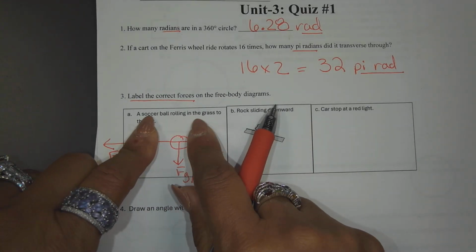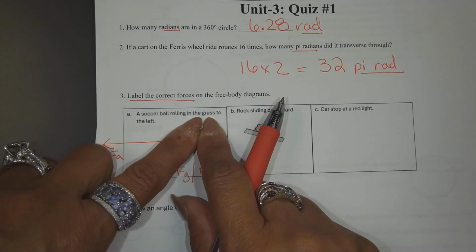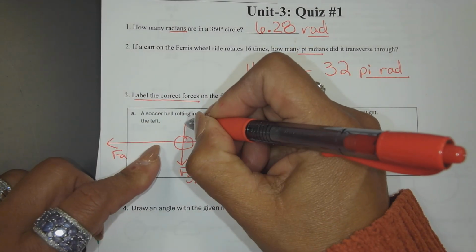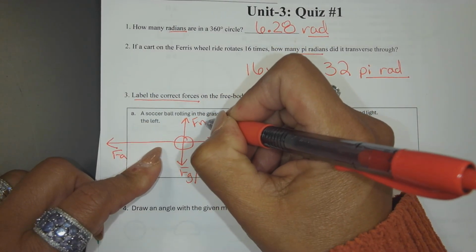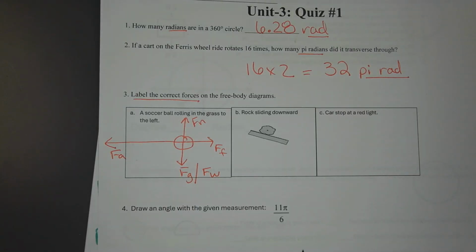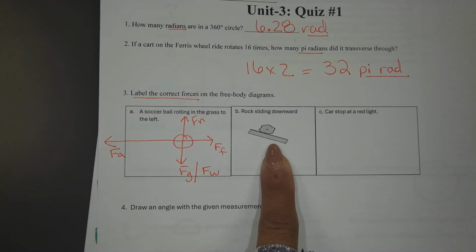But because it's on the grass, there is the normal force, FN, that is opposite to gravity. Now, the other thing I want to make sure I explain is that the gravity and the normal force should be, I shouldn't have to use a ruler, equal in size or equal in magnitude. So let's go ahead and move on to the next one.